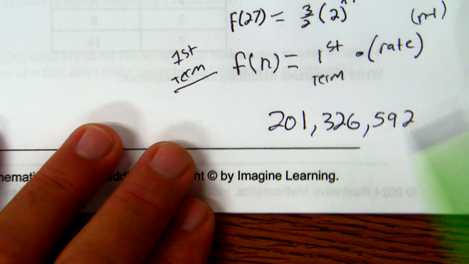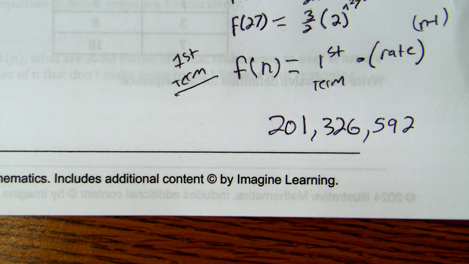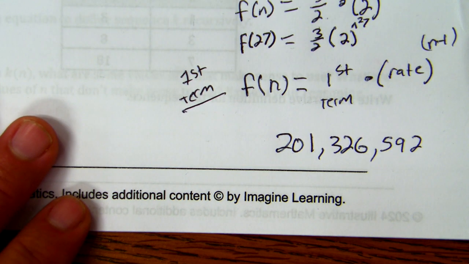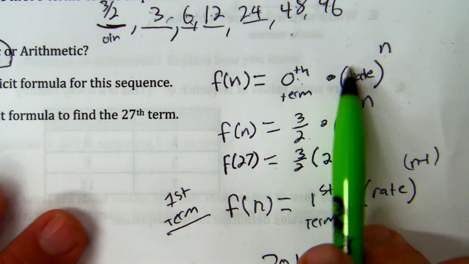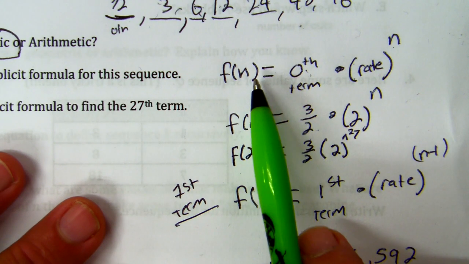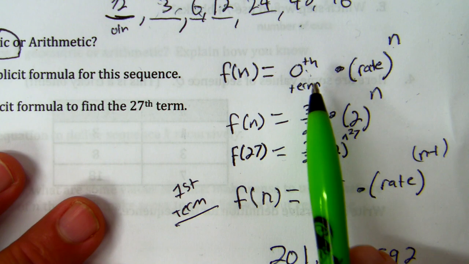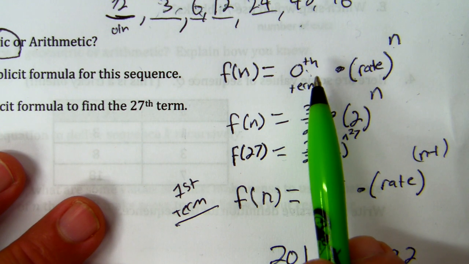201,326,592. So that would be your 27th term of that geometric sequence. Okay. Still debating. I might put the explicit formulas up for you. I don't know yet. I'll let you know the day before, whether you have to memorize it or not.